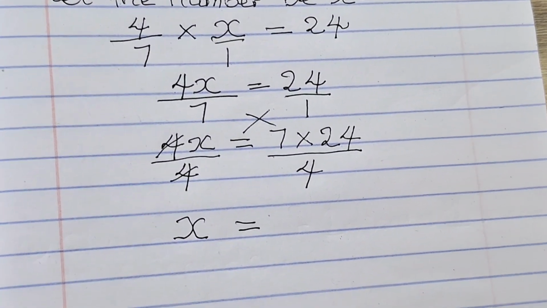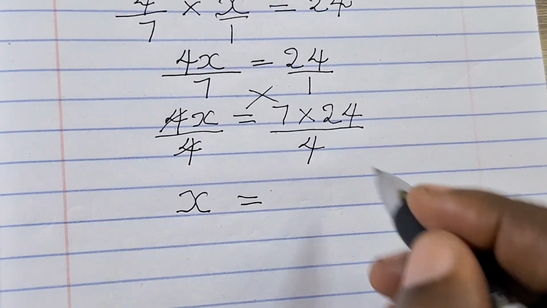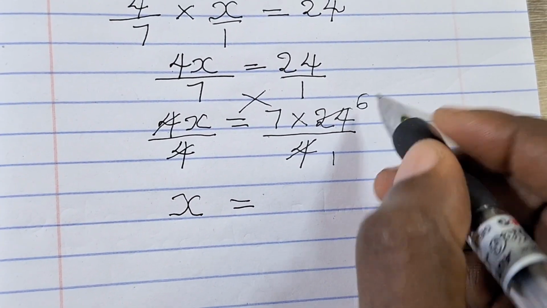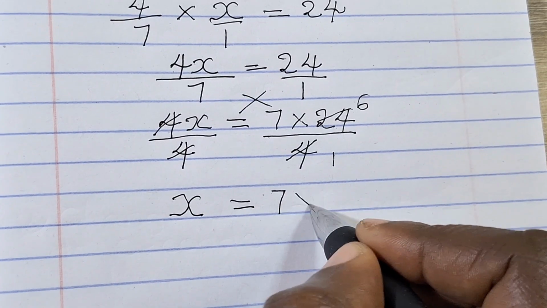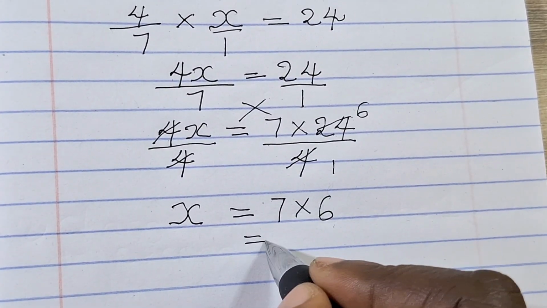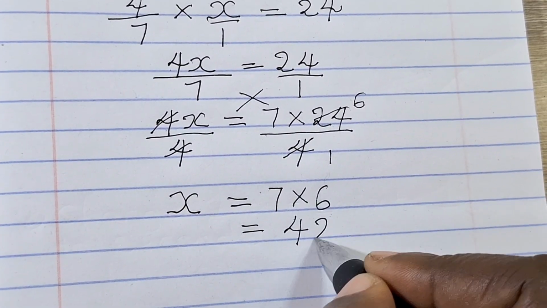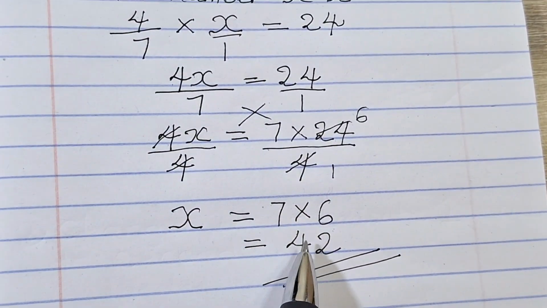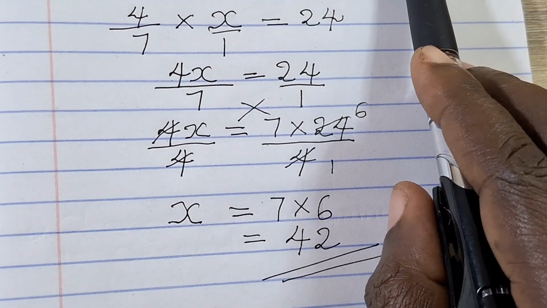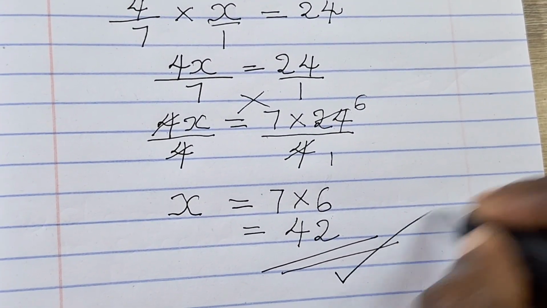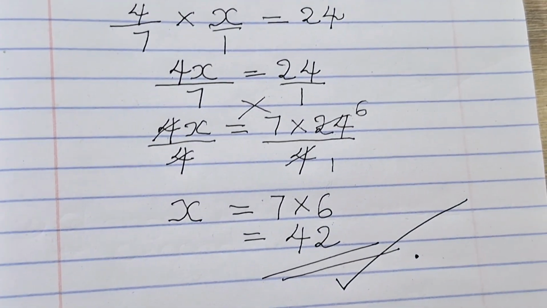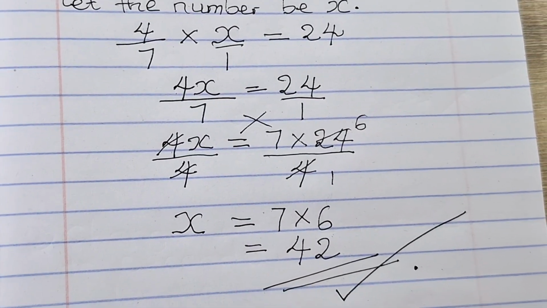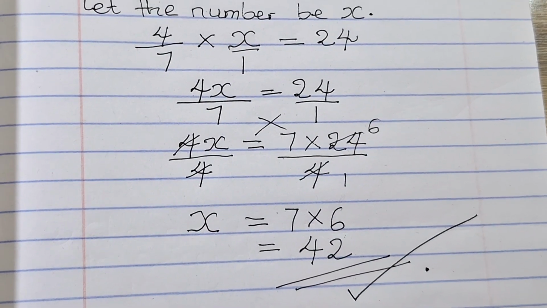All right. So next is 4 here 1 and 4 here 6. So my x is 7 times 6, which is 42. So 4/7 of 42 is 24. And I am done.